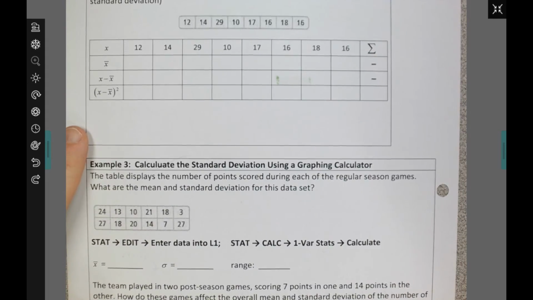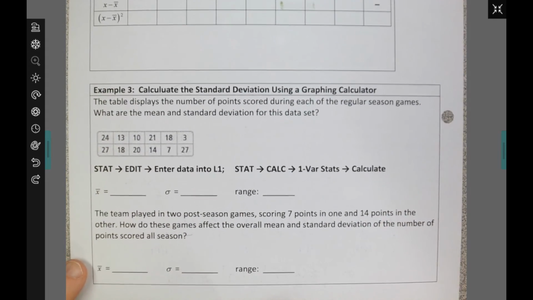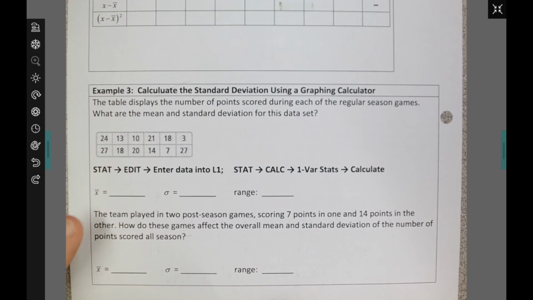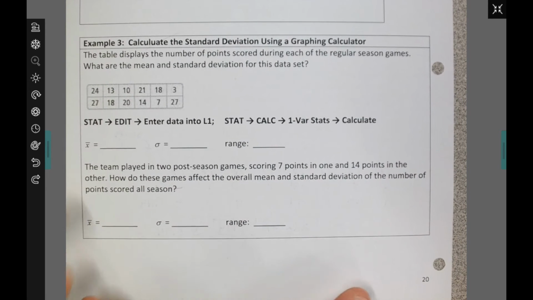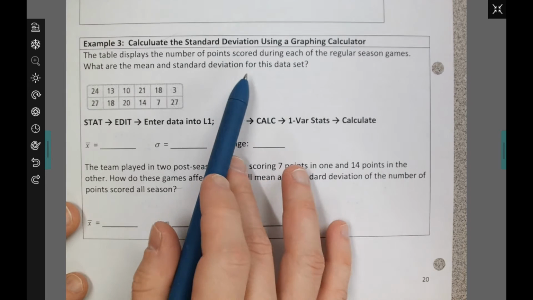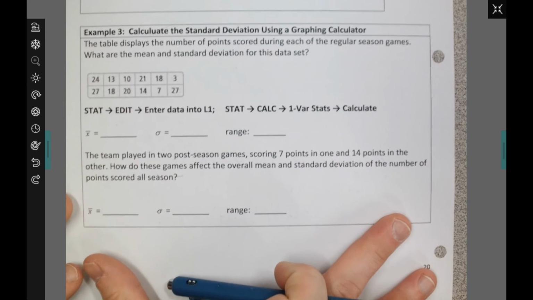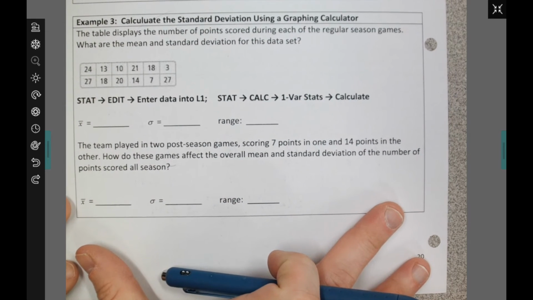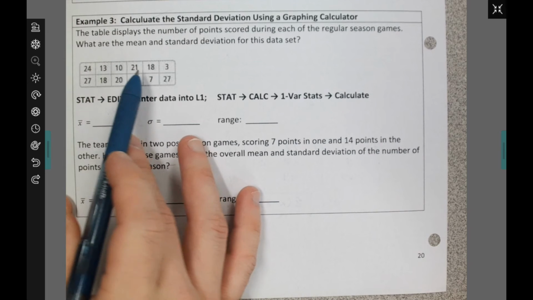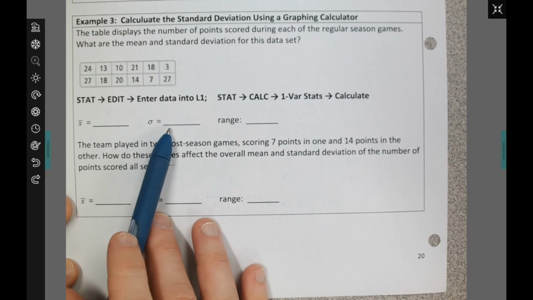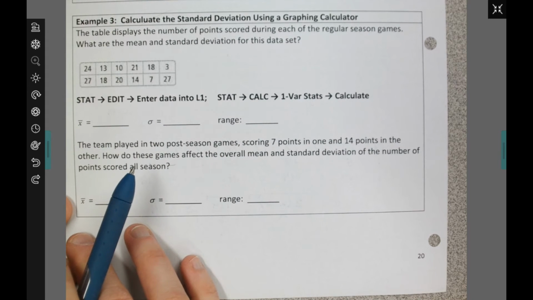So that's example 2. You got to try it on the back. And then we're going to do one more. Looking at example 3, they tell us that the table displays the number of points scored during each of the regular season games. They want to know what are the mean and standard deviation for this data set. Honestly, we're going to let you use calculators. And if this pops up on the SAT where you would have to calculate standard deviation, they would let you use a calculator as well.